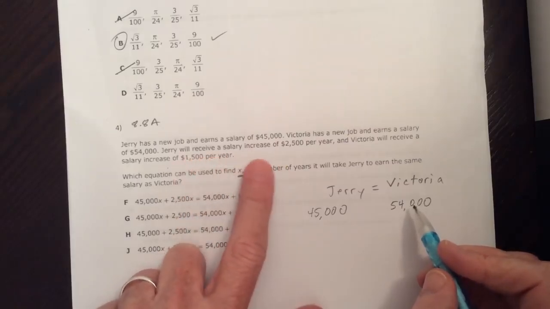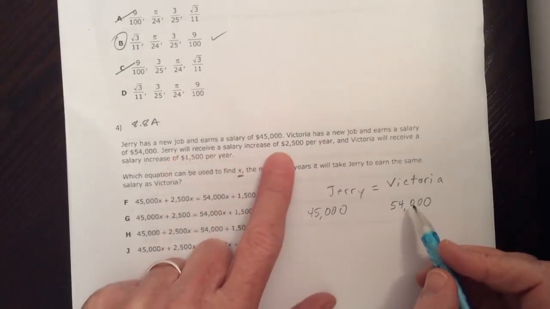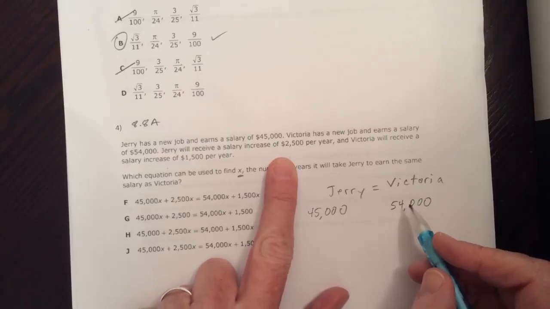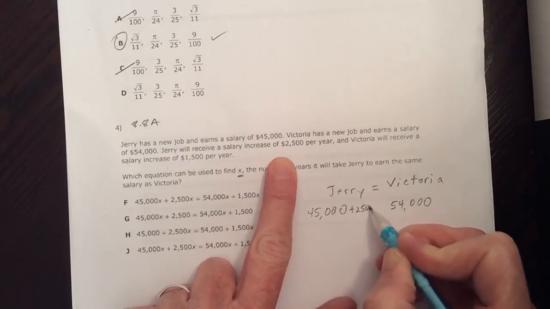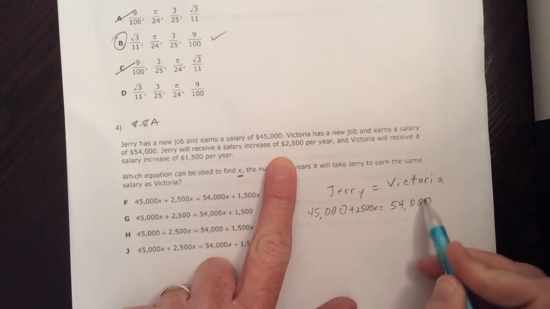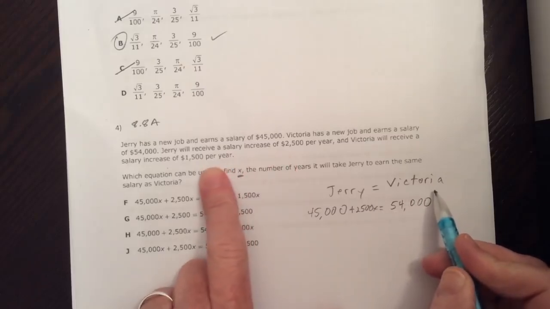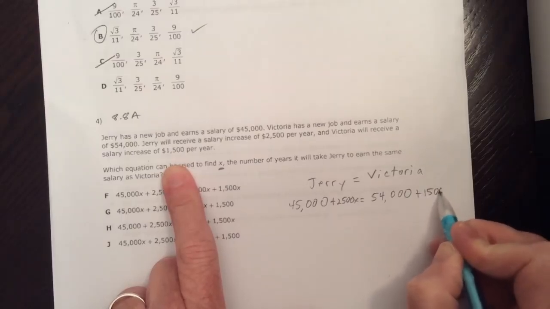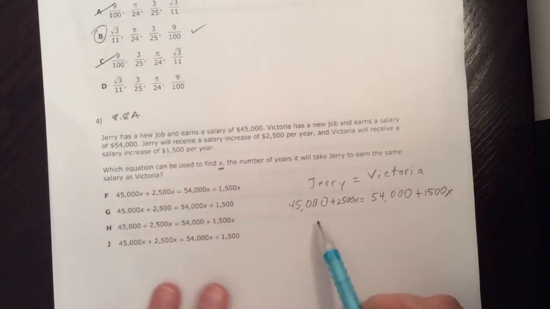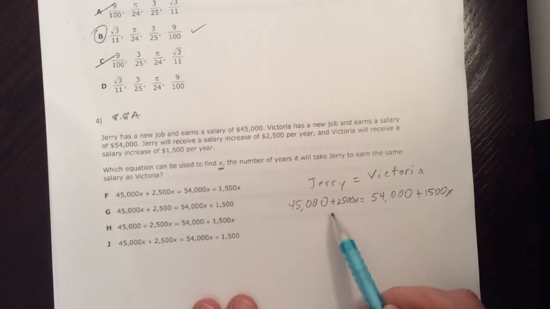And let's see. Jerry is going to get a $2,500 per year increase, so plus 2,500 X. And Victoria will get $1,500 a year X. Let's see which one looks like this or similar to this.